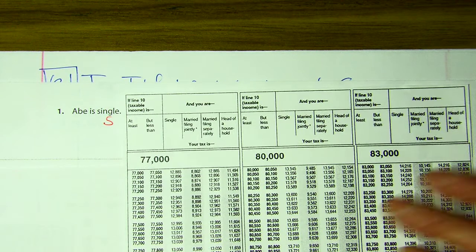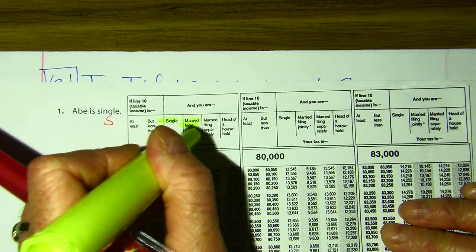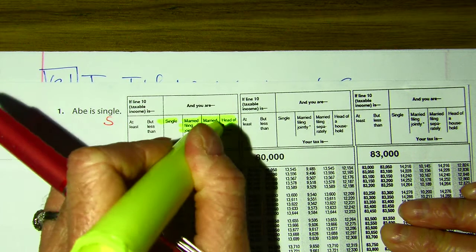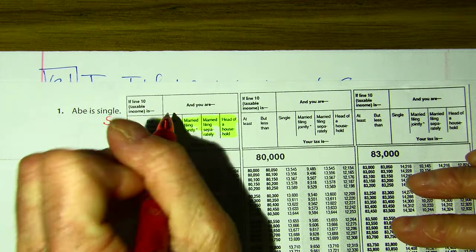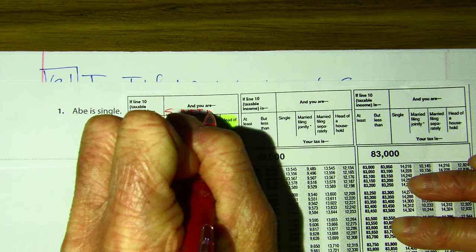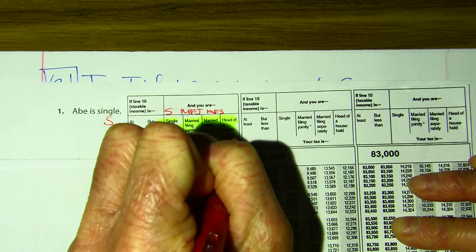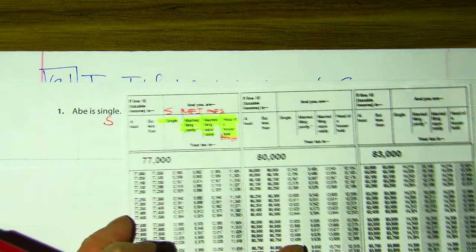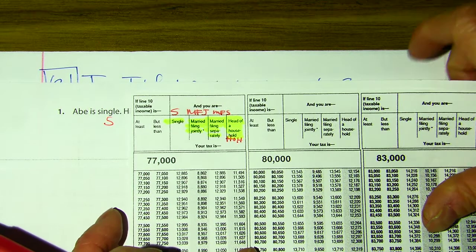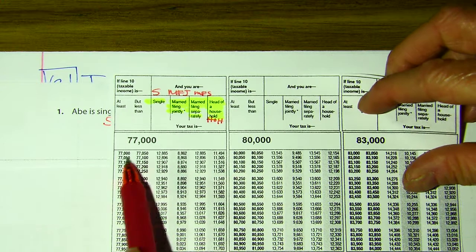So if you'll notice, at the top of this is the filing status. So here is S. This is married filing joint, married filing separate, and this last one is HOH. And then they've grouped things in income increments of $50. So I'm looking for $83,492.